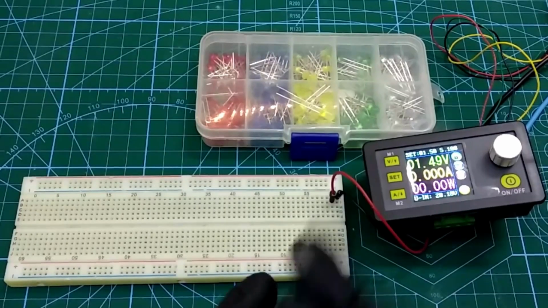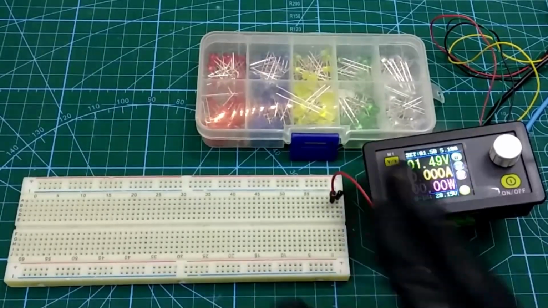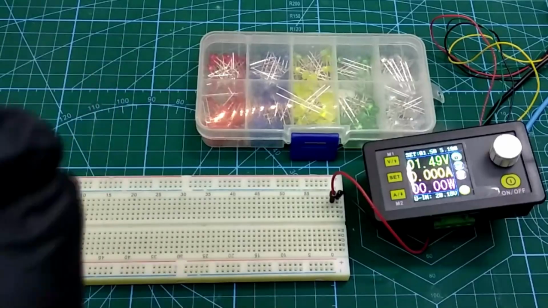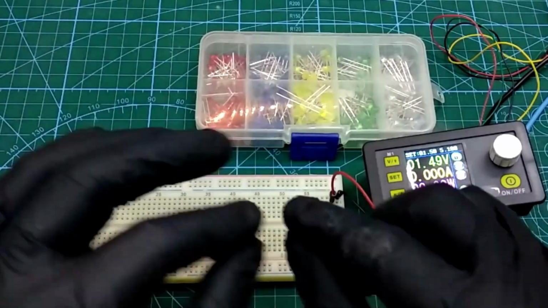If we put 5 volts in it, we should put approximately 100 ohms. If we put up to 10 volts, then with a 300 ohm resistor it will work very well. And if it's 12 volts or 13 volts, with a 500 ohm resistor it will work fine.